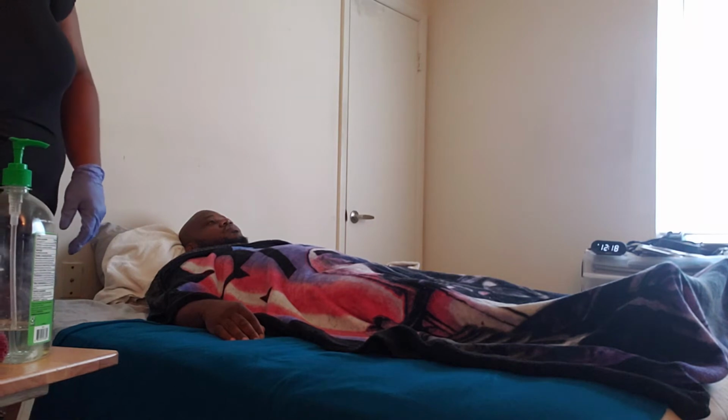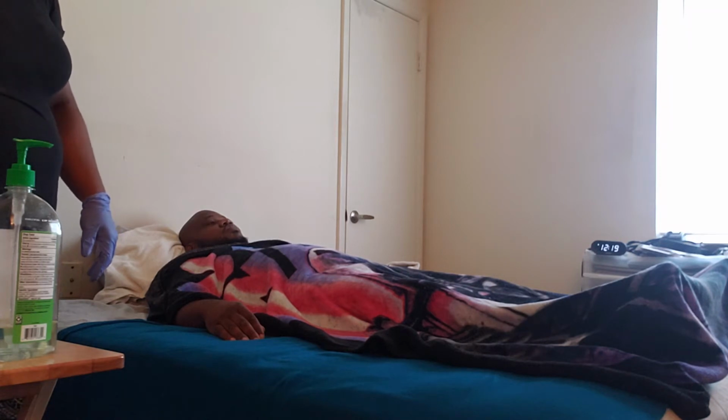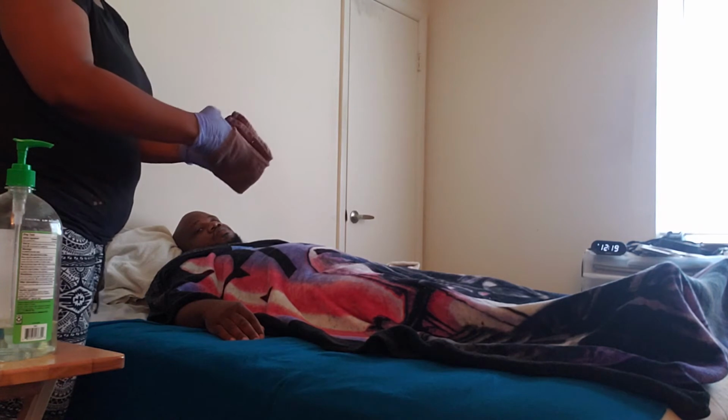Okay. So next I will have my warm soapy water and warm regular water. I'll go ahead and start with the eyes. I will start with the innermost part and wipe out. Take another part of the washcloth, innermost part and out. I will then dry that area.